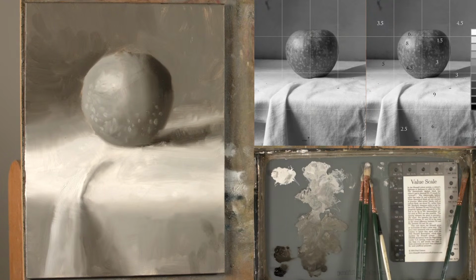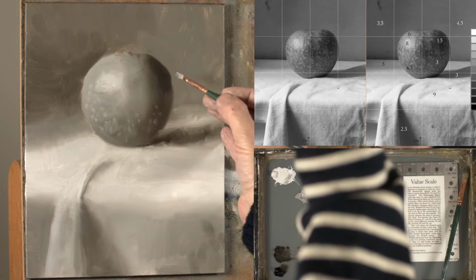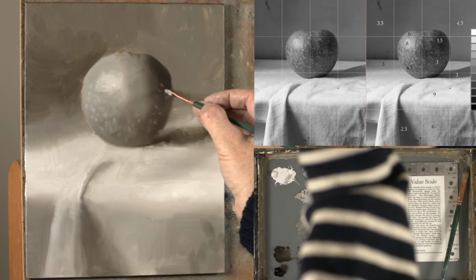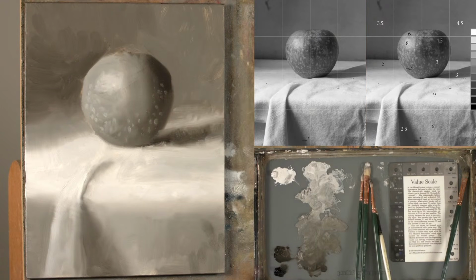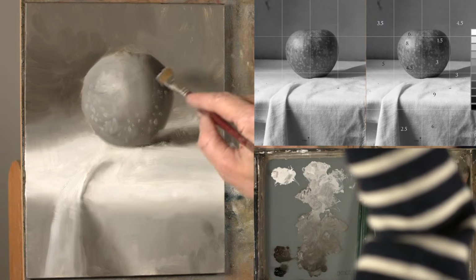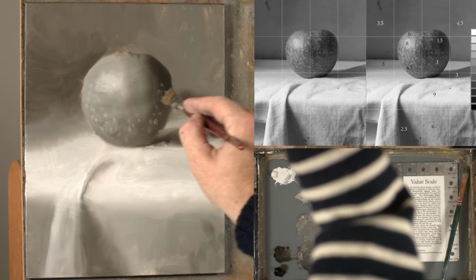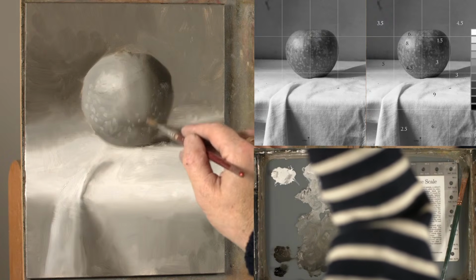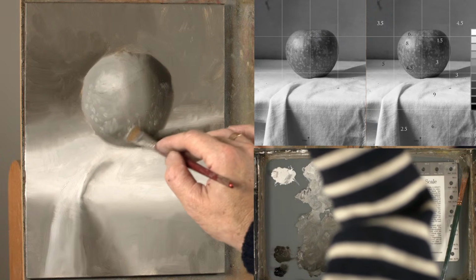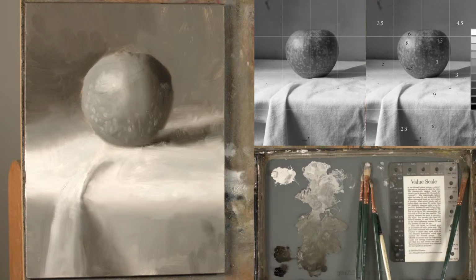Then when we get up into the shadow, they'll be even darker than that. So I'm going to go down to a 3. And I can still show some of them in here. Soften them a little bit so they're not too hard. So in the same way as the overall surface of the apple goes down in value from light to shadow, so do those little dots.